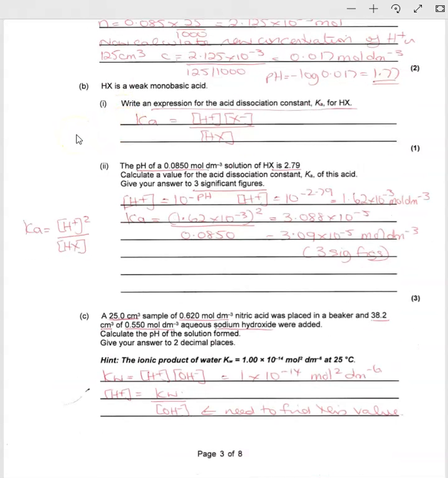I think everyone got this right, writing the expression for Ka. The only thing I think maybe some of you did was write H+ squared, which you shouldn't do. If you're asked for an expression for Ka of a particular acid, whether they give you a general term like HX or whether they give you a specific acid, you don't write H+ squared, you write it out fully. So you've got the H+, you've got the conjugate base, and then you've got the undissociated acid on the bottom.